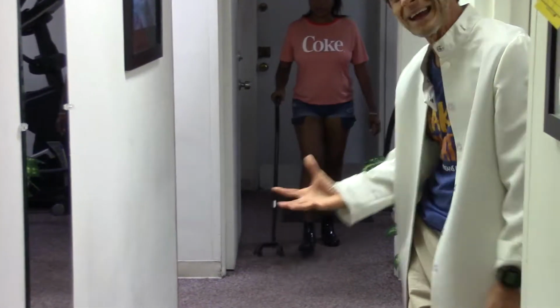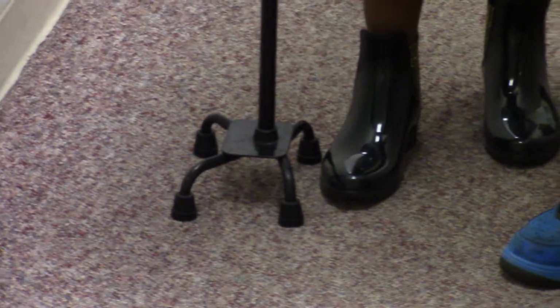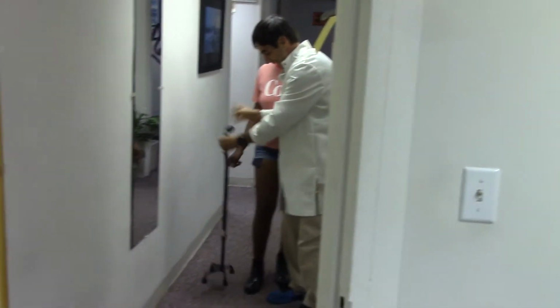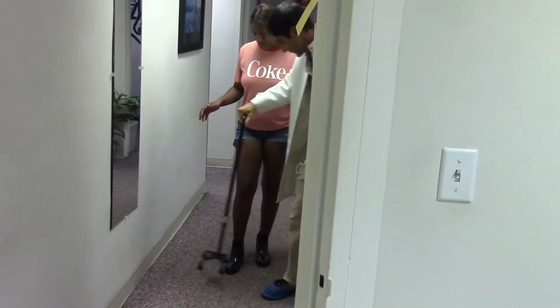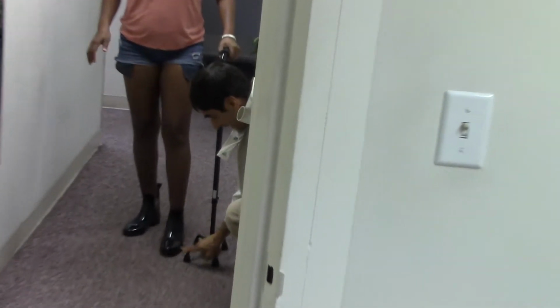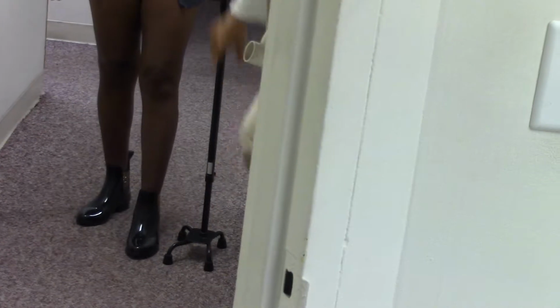It has a very heavy end on the bottom, and one of the problems with this cane is that it can only be used on the side where the legs on the outside are towards the outside. Because if she would shift the cane to this side over here, her foot would hit this right here. It's very dangerous. So this is basically a unilateral design, which is a big disadvantage.